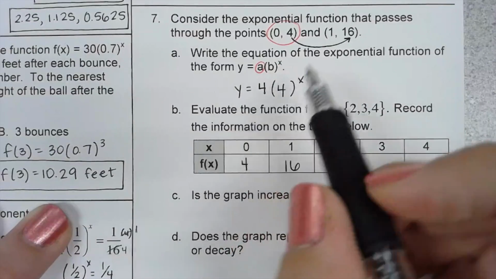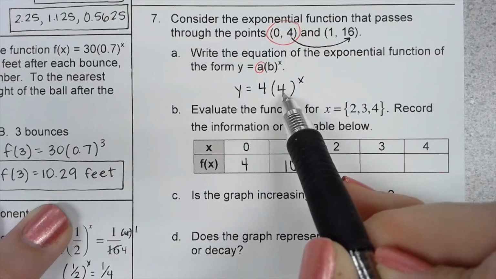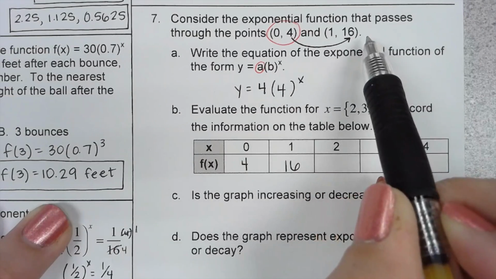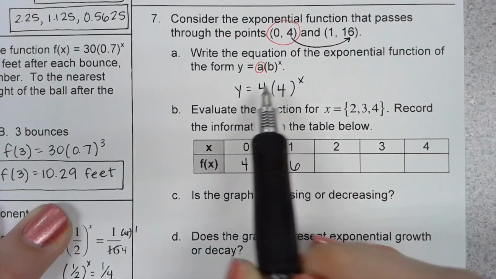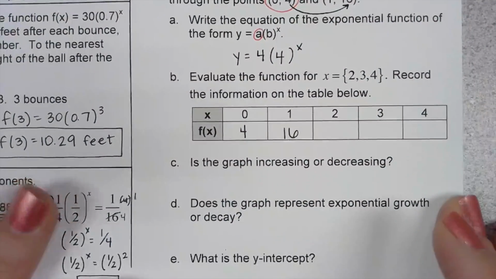They happen on this problem to both be 4s. This one's a 4 because this one was a 4, and then this one's a 4 because 4 times 4 gives you 16. So there's a different reason why each one of those is the number 4. But this would be your equation for that answer to the question.